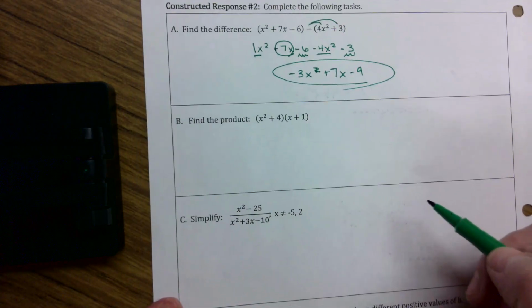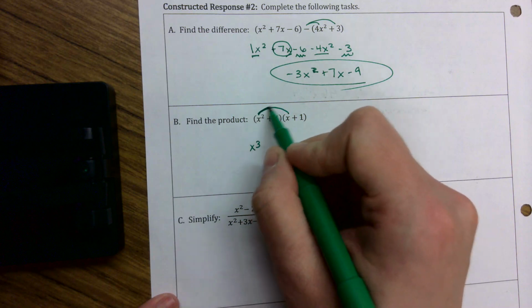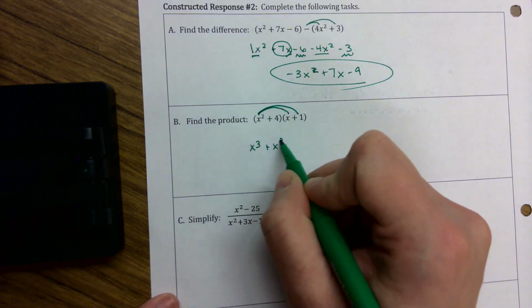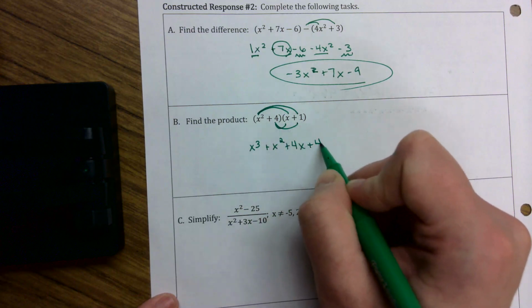That's it. When it says find the product, you're going to FOIL: first, outer, inner, last.